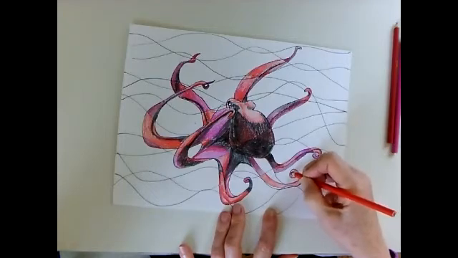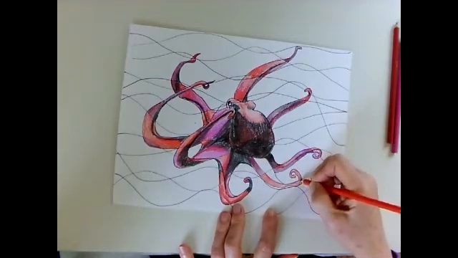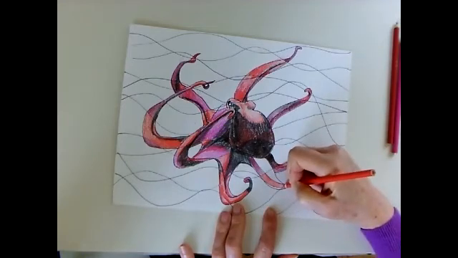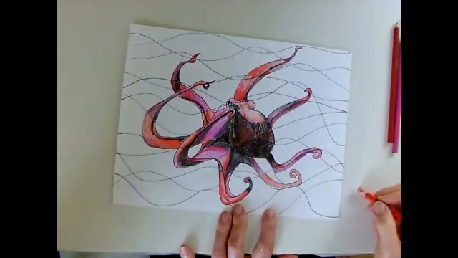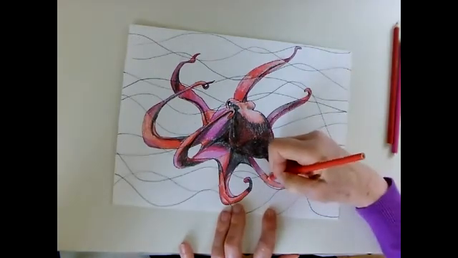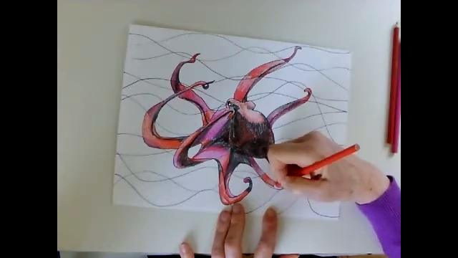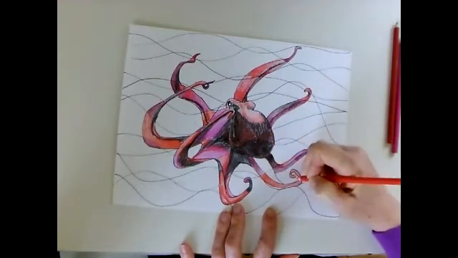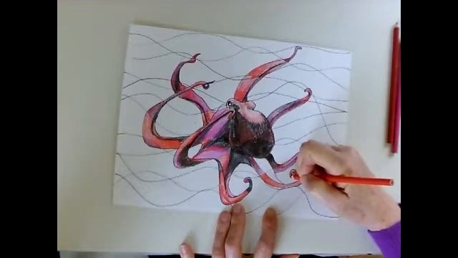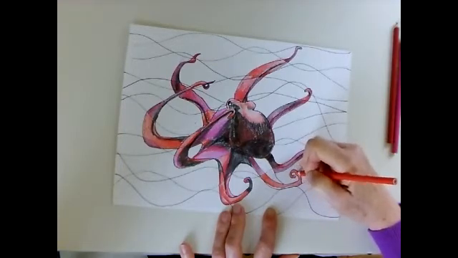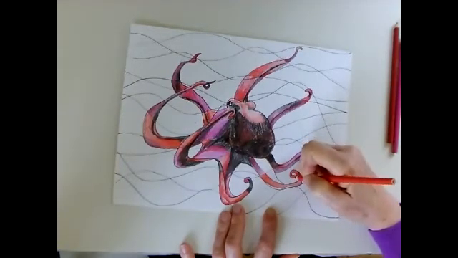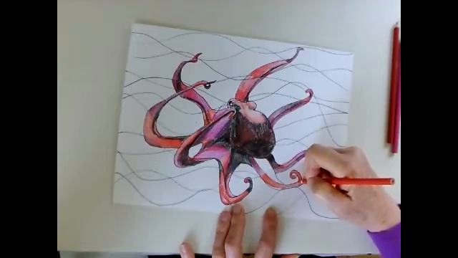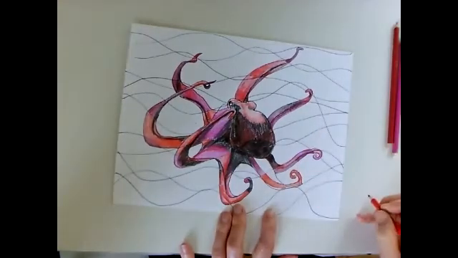And when I have a long section like this, sometimes I like to create a darker value at each end because it gives it a little more definition. So I'm going to start at this end and I'm going to make it darker and then make it a little bit lighter in the middle. And then at the end here of this tentacle, I am going to make it darker and then let it turn lighter.